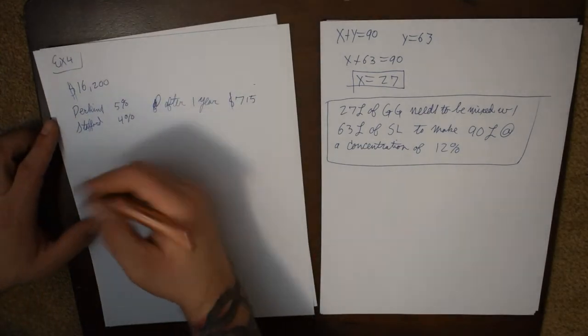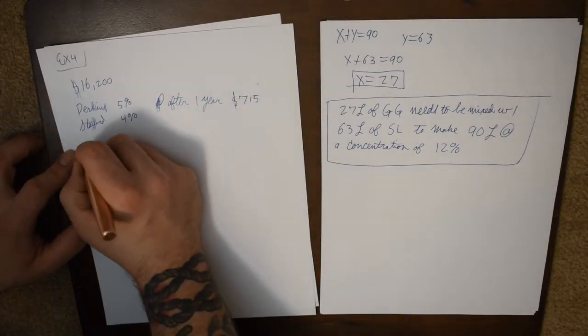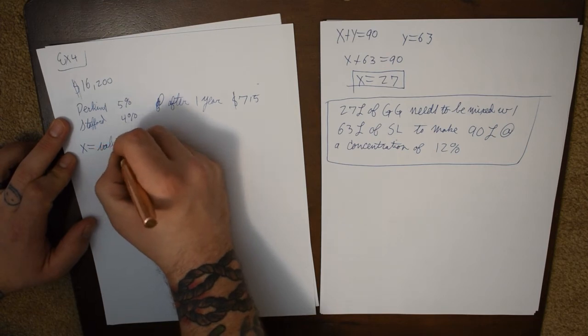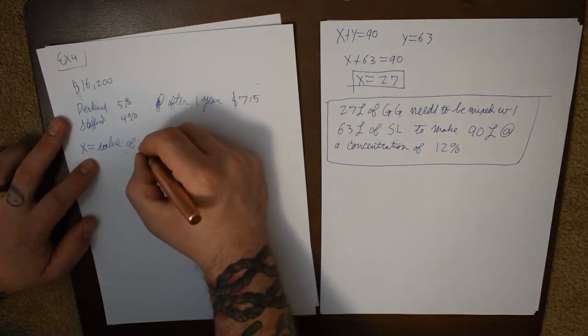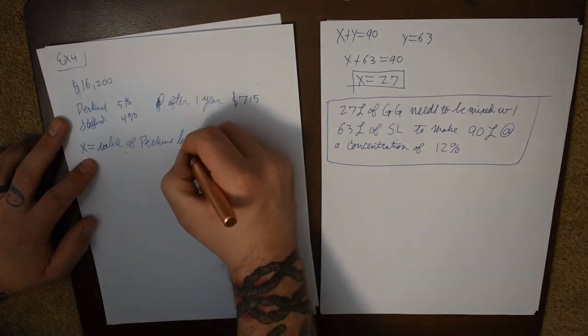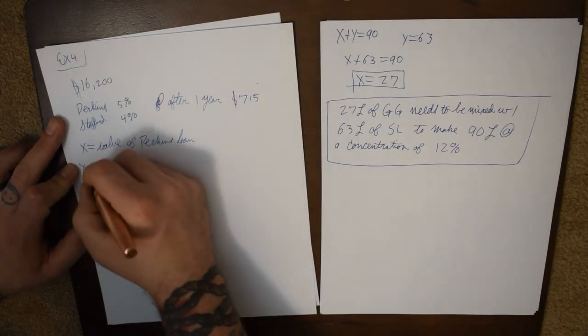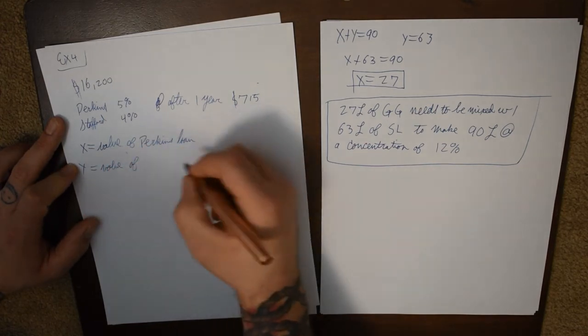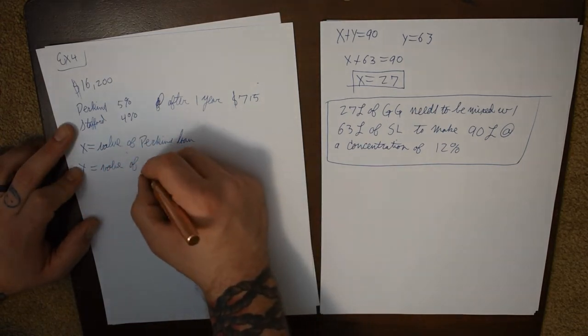So let's start off. We need to declare some variables. Let's let x be equal to the value of the Perkins loan, and we'll let y be equal to the value of the Stafford loan.